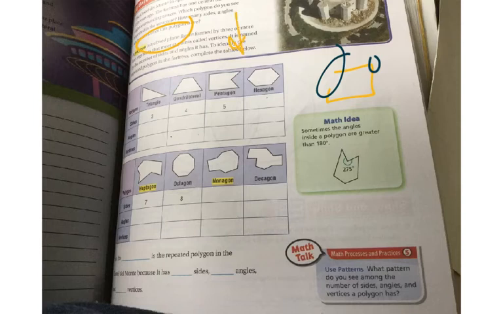So I know a triangle has 3 angles. Tri means 3, angle means angle. So a triangle has 3 sides, 3 angles, 3 vertices, so 3 points. You're going to want to memorize these.